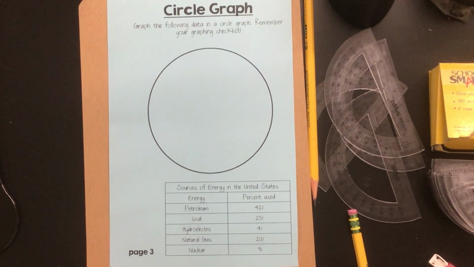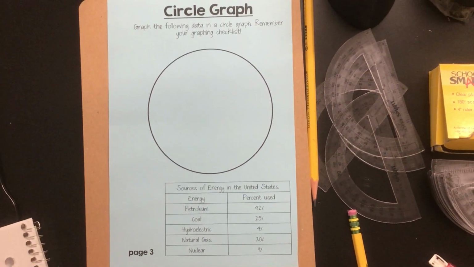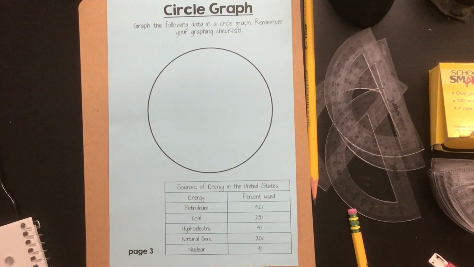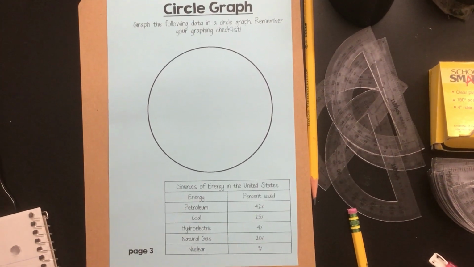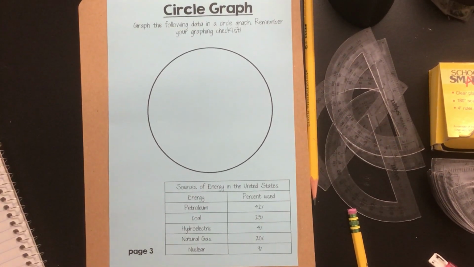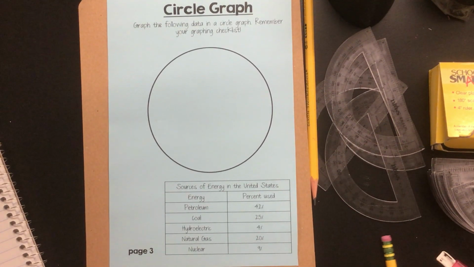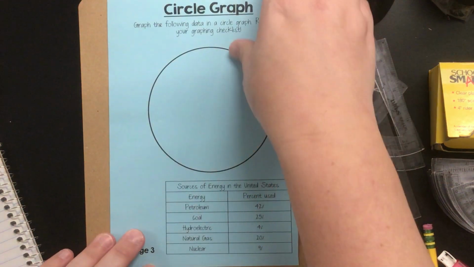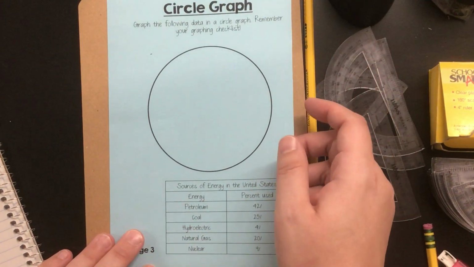Okay, I'm going to show you how to make a circle graph. It's really fun and it's pretty cool, and it involves some proportions, some math, which used to be a 7th grade math skill. I don't know if it's still 7th grade.